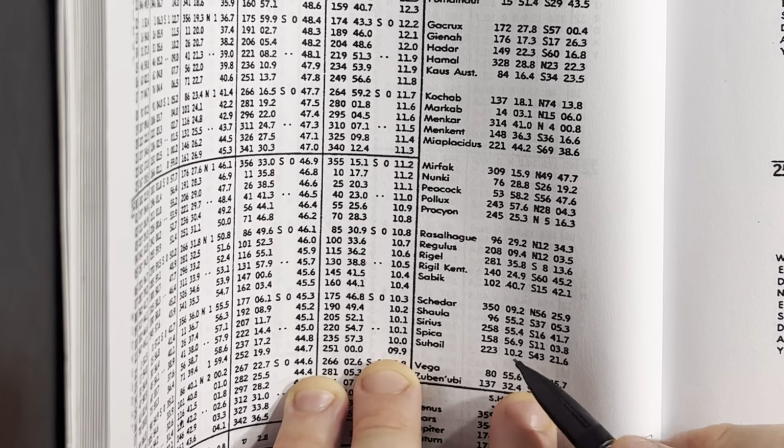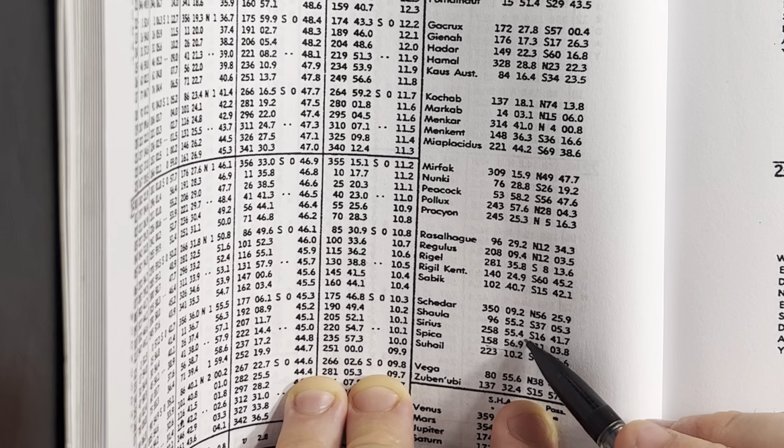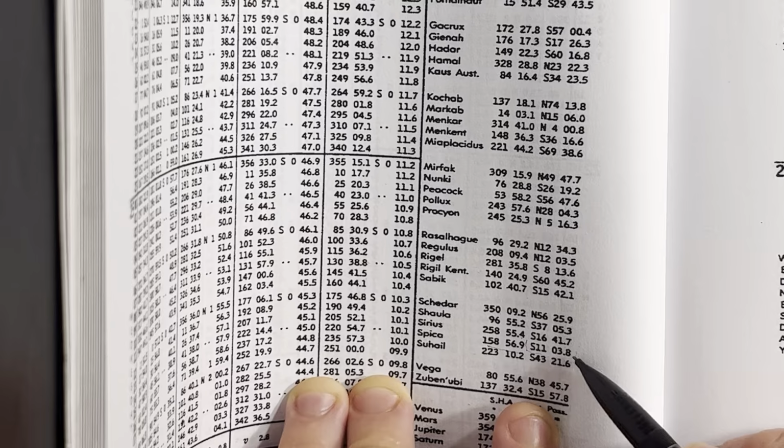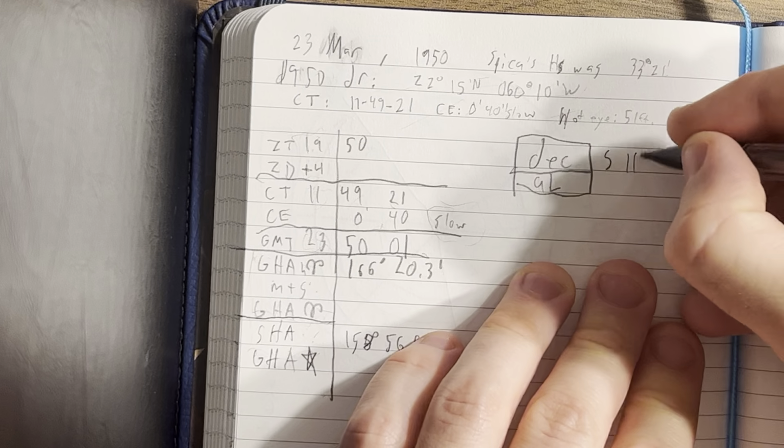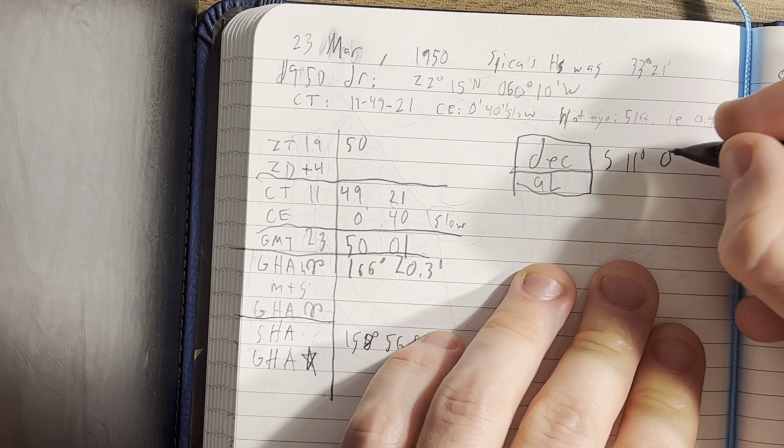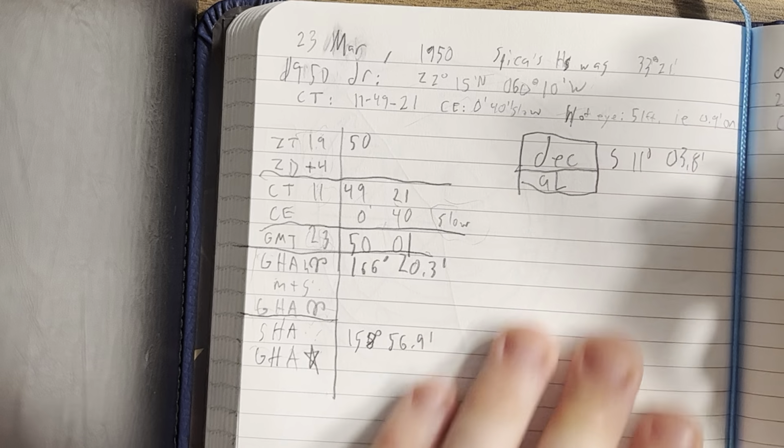Next, what we can look for is our declination. So you can see right next to Spica's SHA is its declination. South 11 degrees, 3.8 minutes. South 11 degrees, 03.8 minutes.